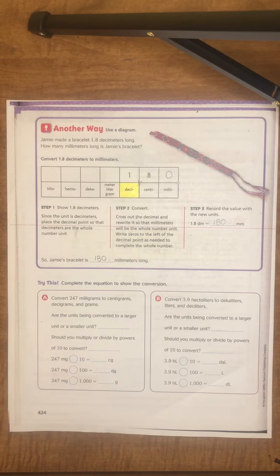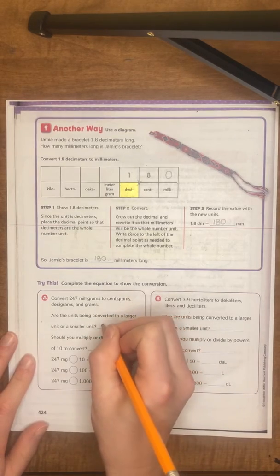Try this. Complete the equation to show the conversion. Part A: convert 247 milligrams to centigrams, decigrams, and grams. Are the units being converted to a larger unit or a smaller unit? In this case, it is larger.